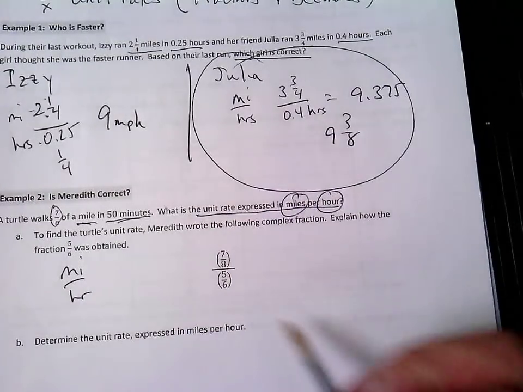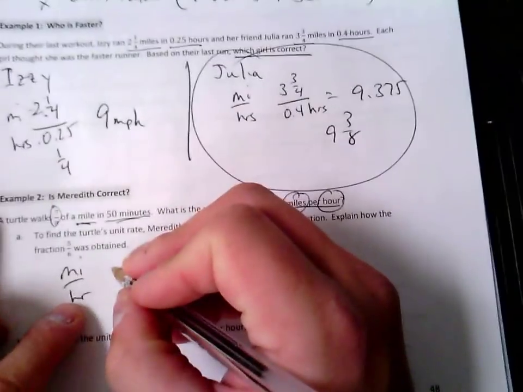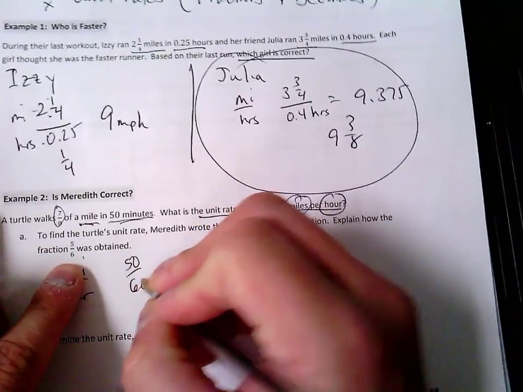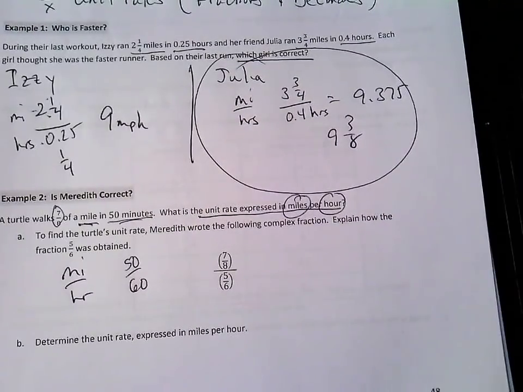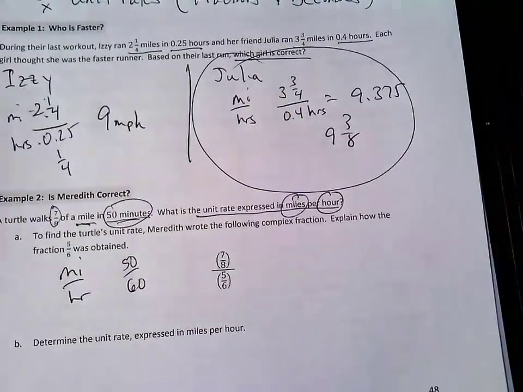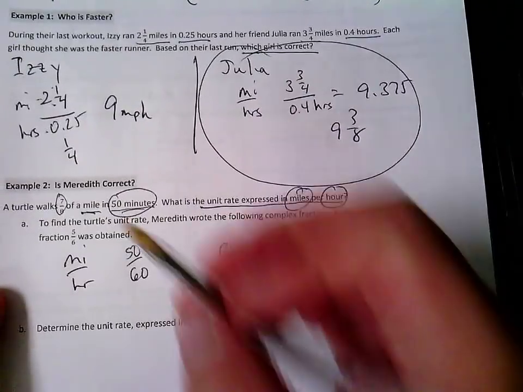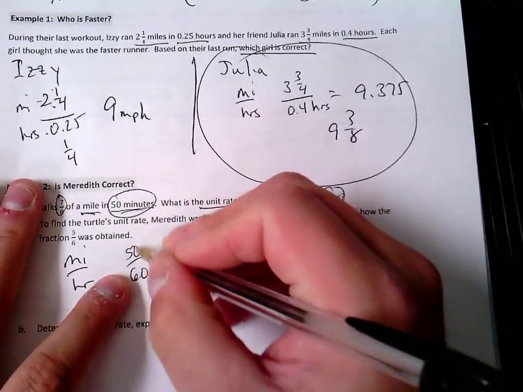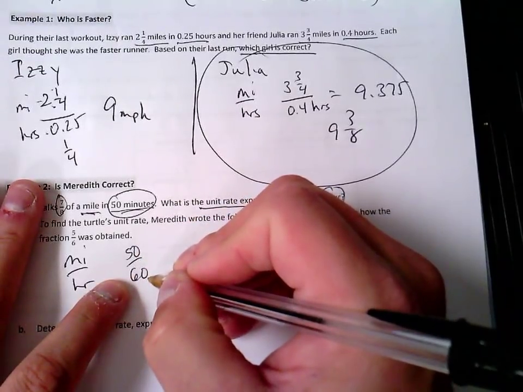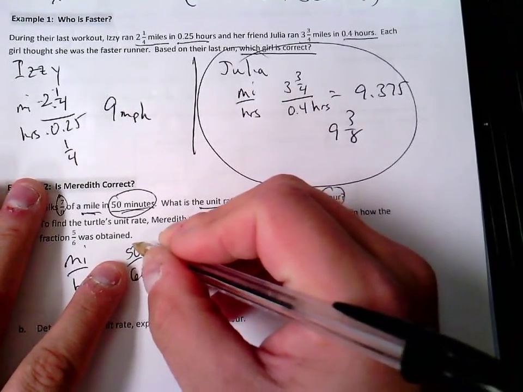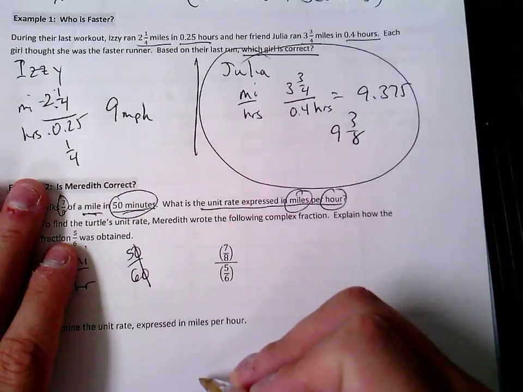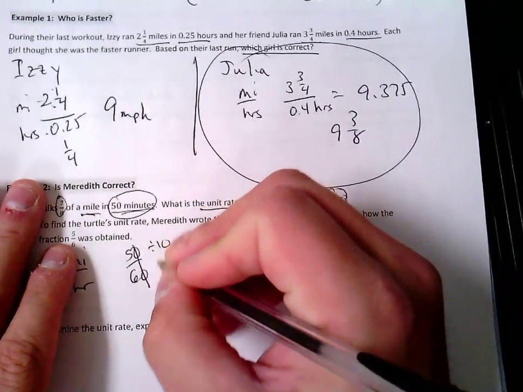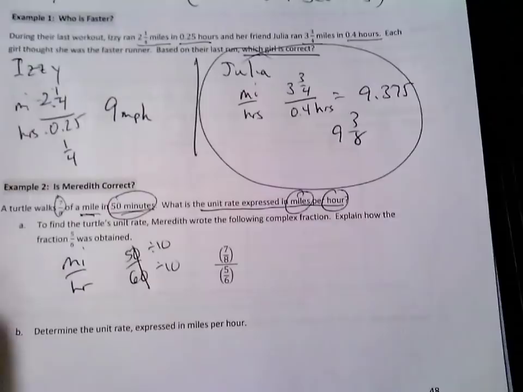All right, now that we're back, hopefully we understand that this 5/6 comes from the fact that there are 50 out of 60 minutes in an hour. So anytime you're given minutes, you got to be very careful. These are going to be tricky problems moving forward. If we simplify 50 over 60, there's a little trick with the zeros: if you divide by 10, we get 5/6.